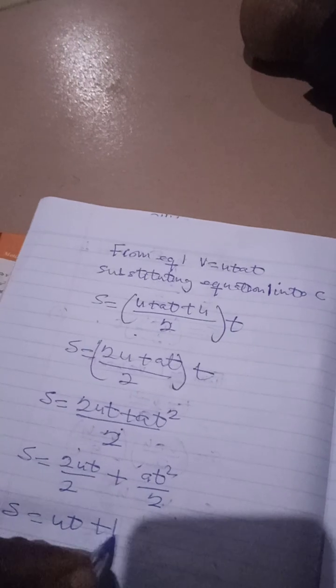So now s is equal to 2ut over 2, right? Because it is divided by that one. Then at square over 2. So therefore s is equal to ut plus half at square.